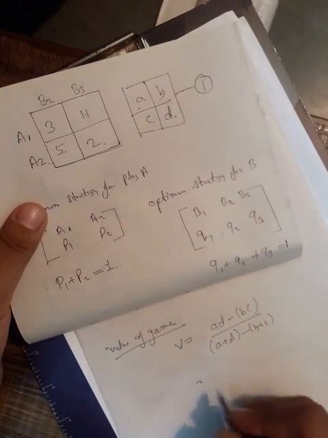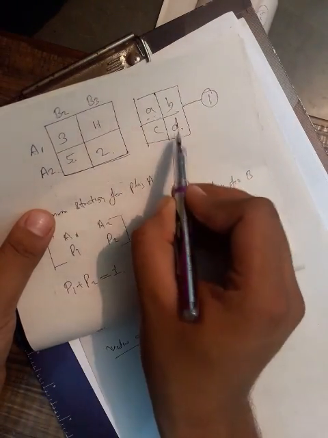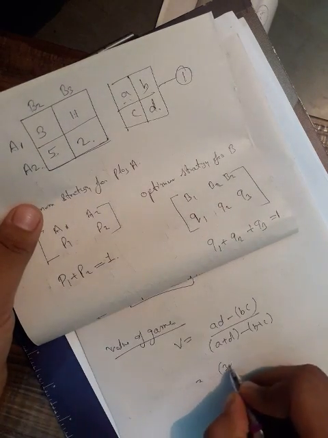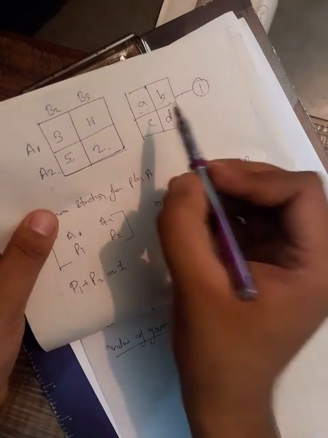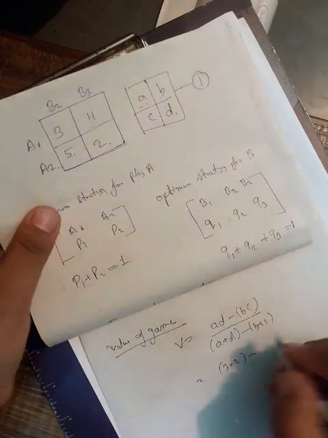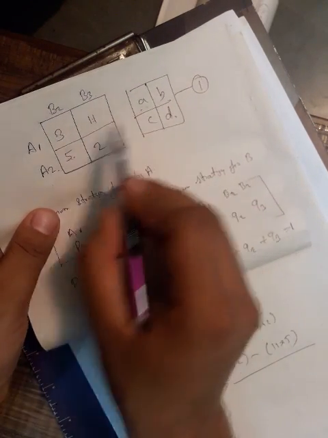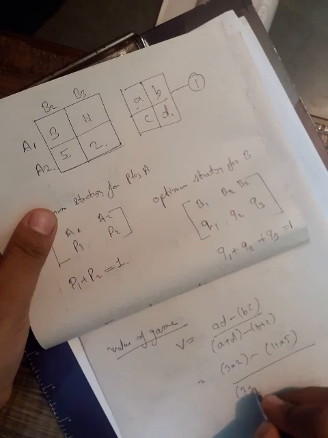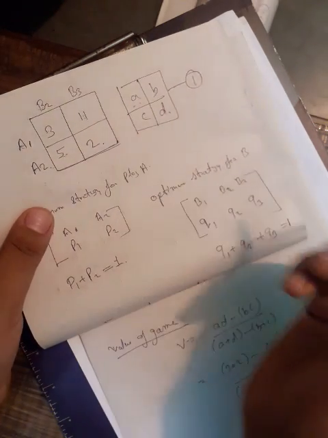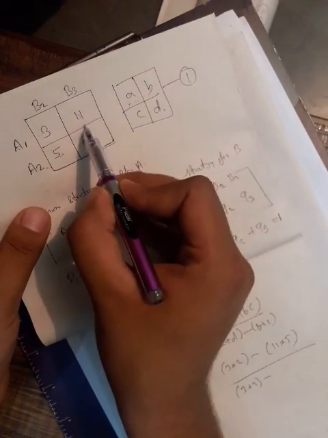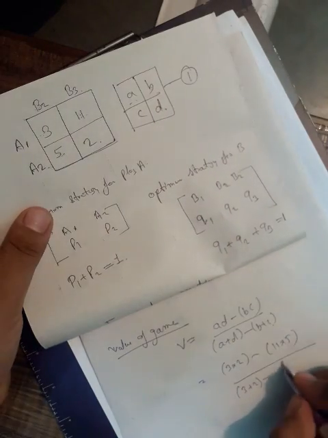So you have the AD value, 3 into 2, minus B into C, 11 into 5, divided by A plus D, 3 plus 2, minus B plus C, 11 plus 5.